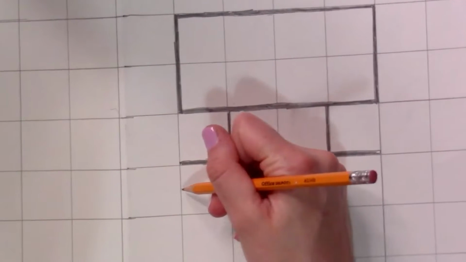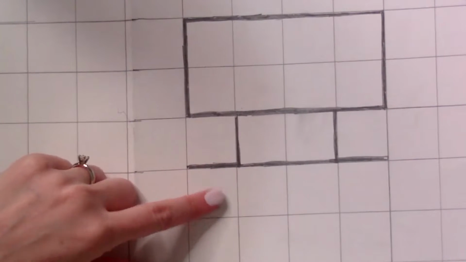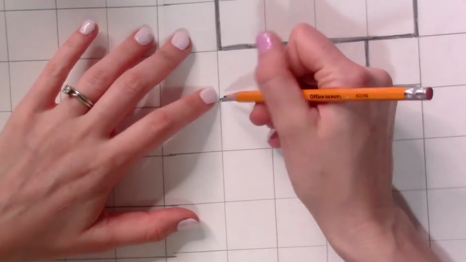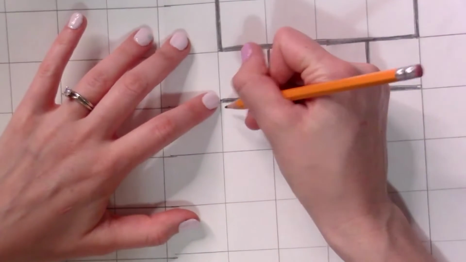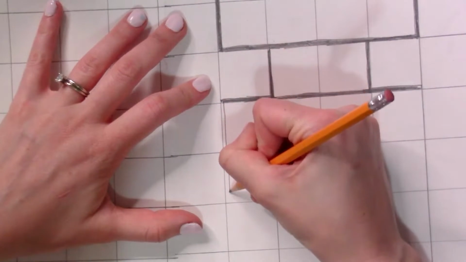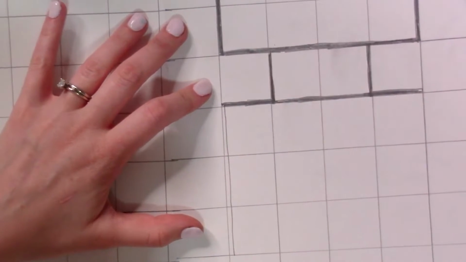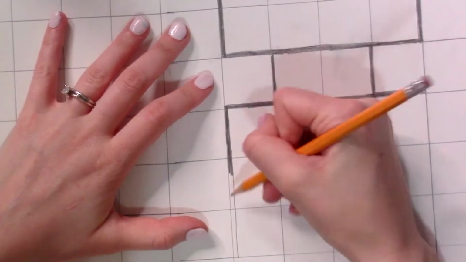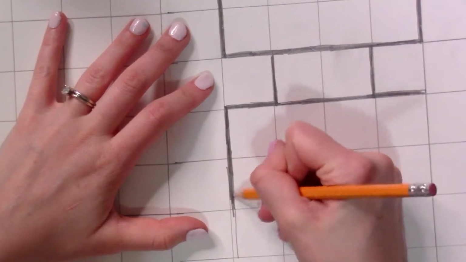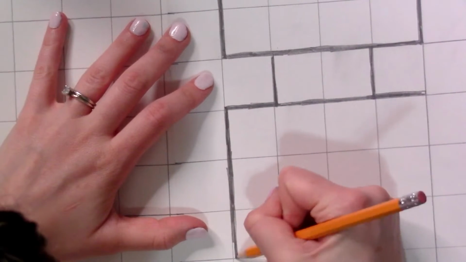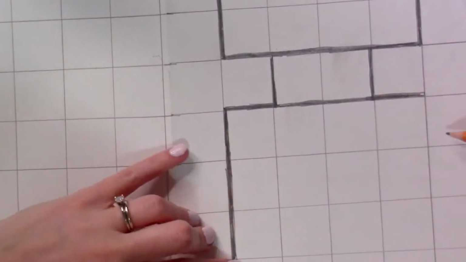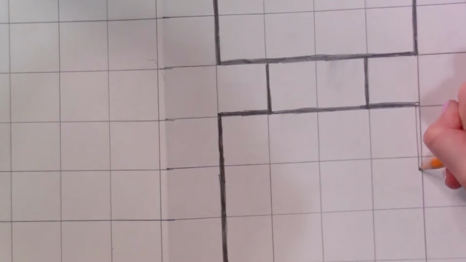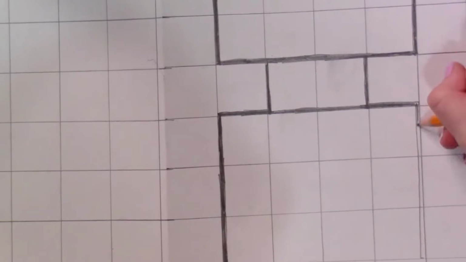And then let's do the arms. So I think the arms should be about 3 blocks long. So coming off your shoulder, right here at the left of your shoulder, we're going to go down 3 blocks. 1, 2, and 3. And then fill that in. Okay, and let's do the same thing on the other side. So on the right shoulder, you're going to go down 1, 2, 3, and color that in.